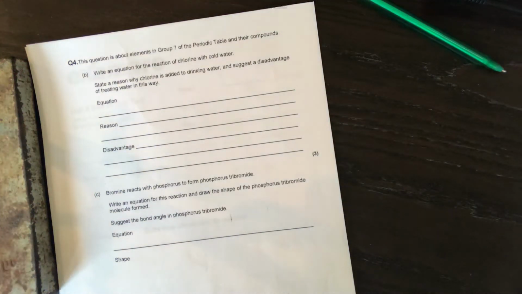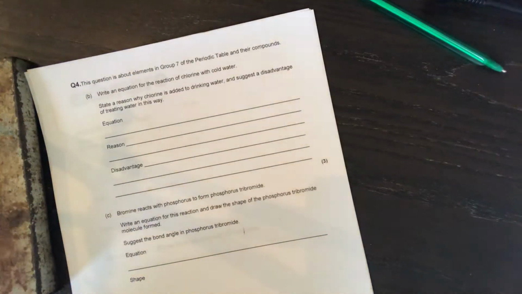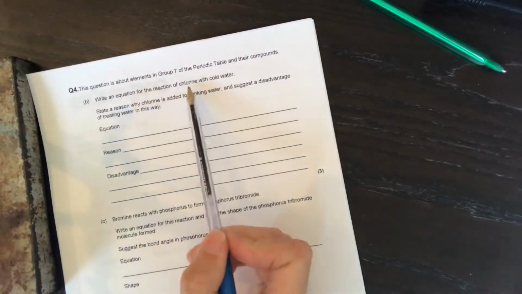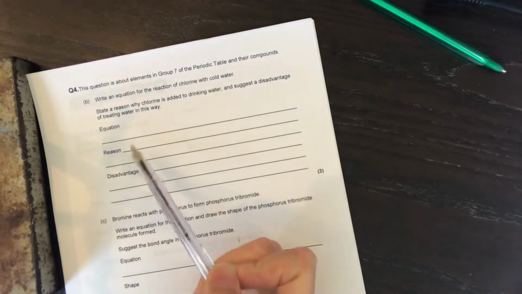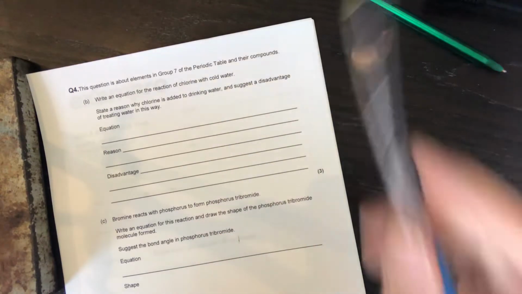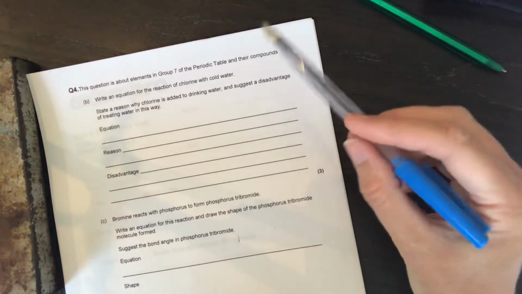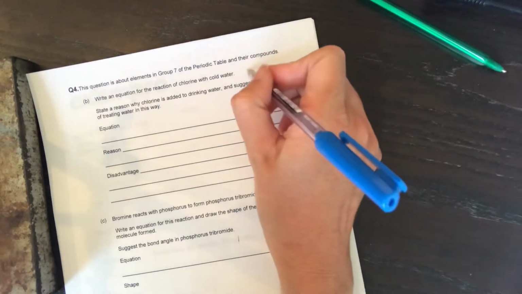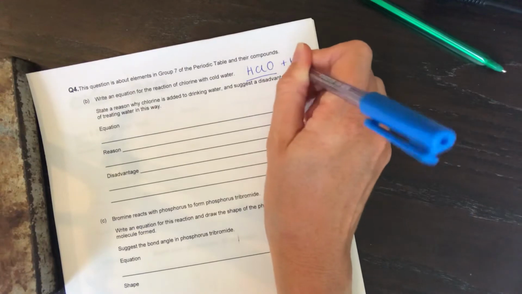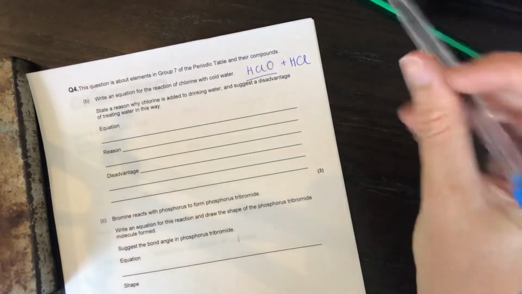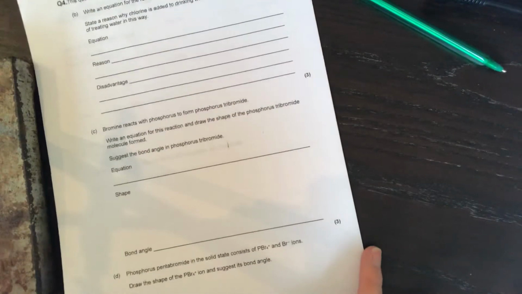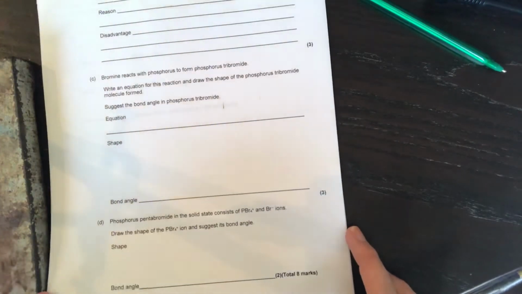Okay, and last of all, question 4. So, can we see that? Yeah, right. We need an equation for the reaction of chlorine with cold water. I'm not going to write this because it is what it is. You just need to know it, basically. But even if you don't, you need to know that you're going to get HClO. And if you know you get that, then you can work out, even if you can't remember, that you're going to get HCl. This question is pretty straightforward, just looking at the mark scheme. So I'm going to move on to question C.